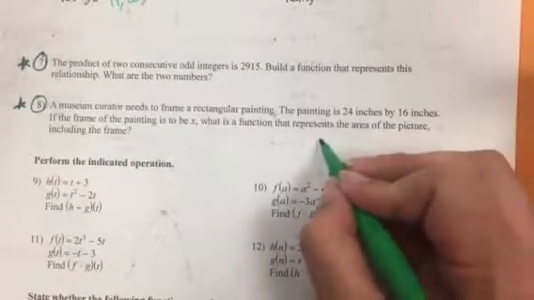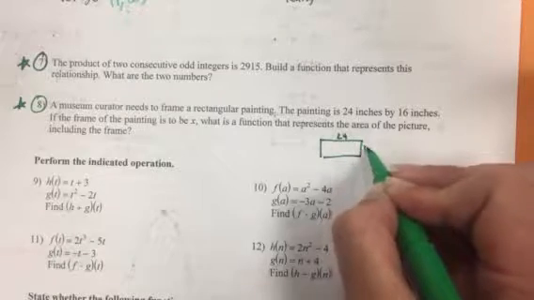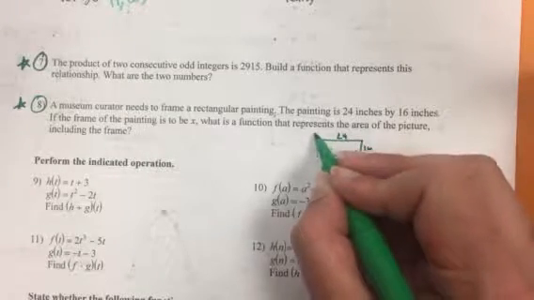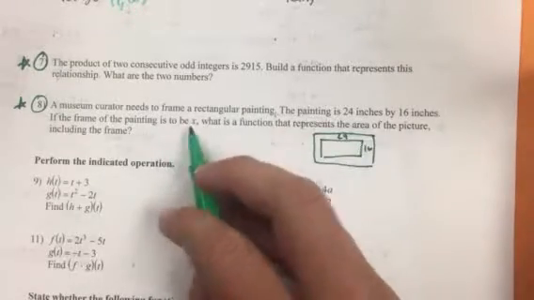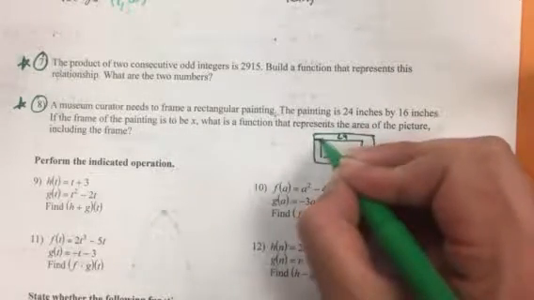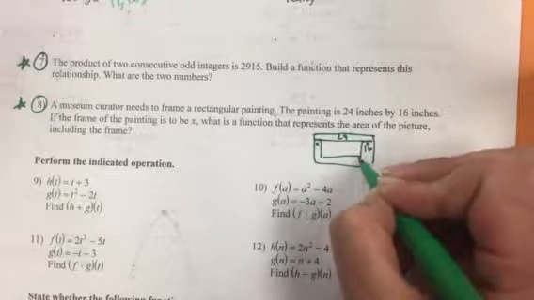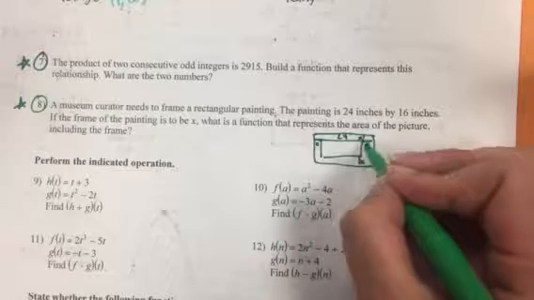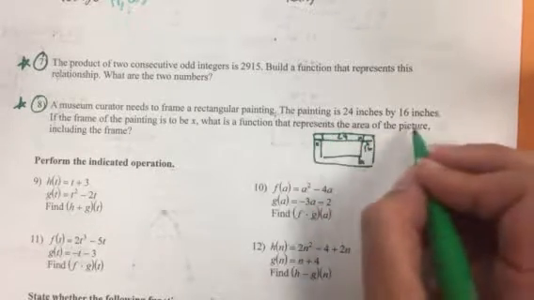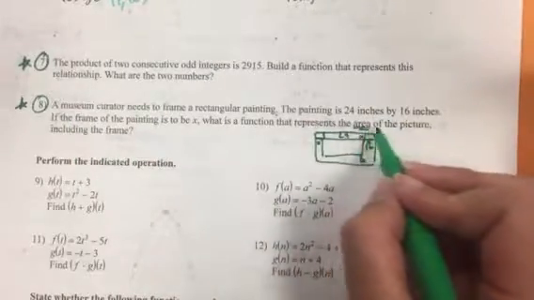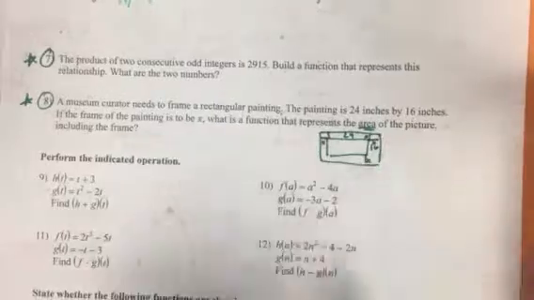For the painting, it is a rectangle, 24 by 16. The frame says that it's by x. That means that if you add on, you'd have to have an x here, and an x here, x here, x here. So it's the width. You'd have to add those x's on. So you need to find what the area is of the picture, including the frame. So you have to extend it out and find the area.